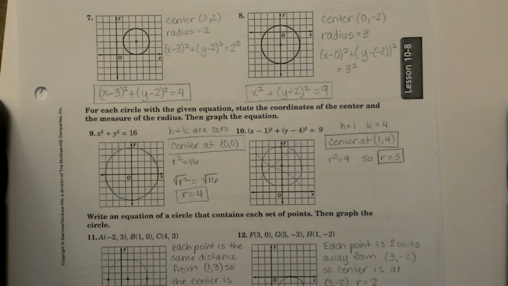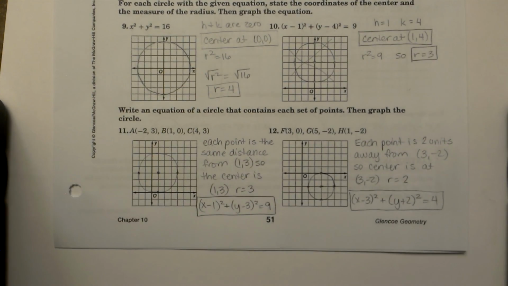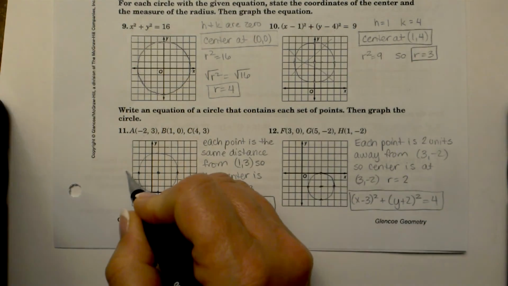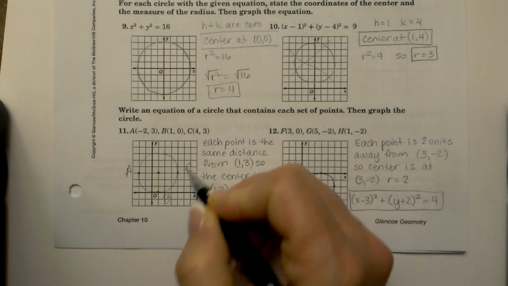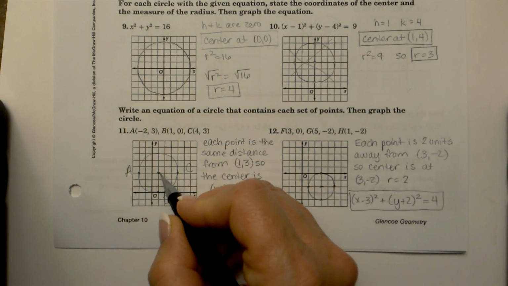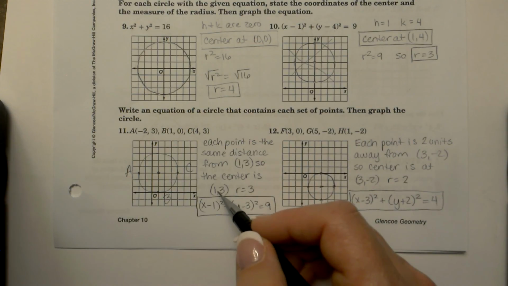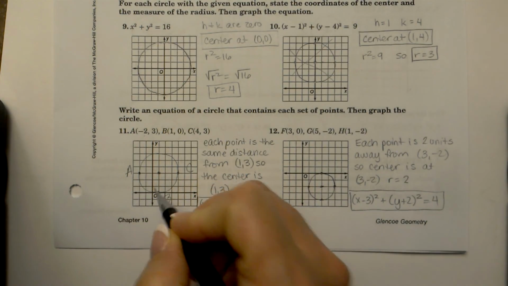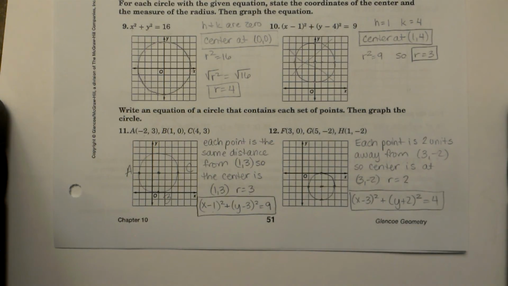All right, number 11, it says write an equation of a circle that contains each set of points, then graph it. Okay, so what I did was I first graphed these 3 points. A was at negative 2, 3, so here's A. B was at 1, 0, and C was at 4, 3. And when I looked at these, I saw, you know what, these 3 look like that they're all the same distance from this point right here, 1, 3. So since they're all the same distance, the center must be 1, 3. So that's H, and that's K. And then since they're all 3 units apart, then that means the radius is at 3, and 3 squared is 9. Again, I did the same thing on number 12.